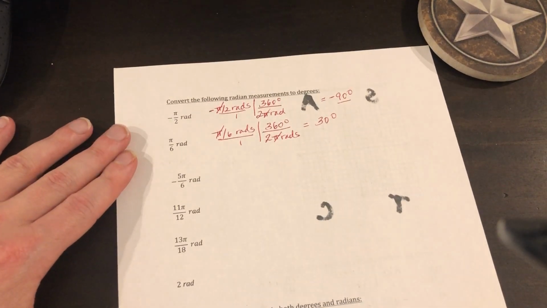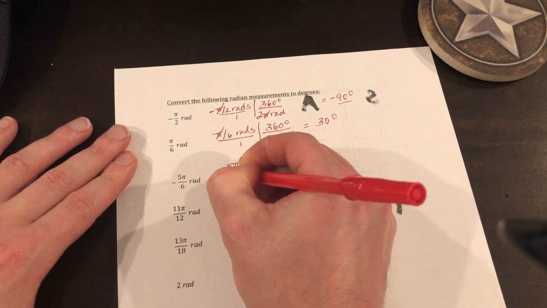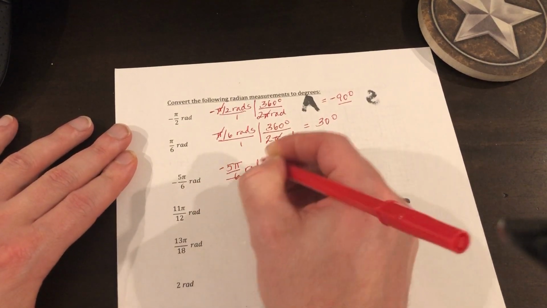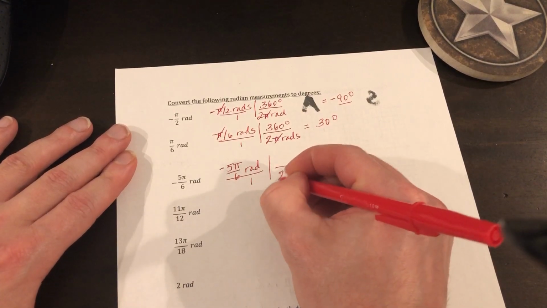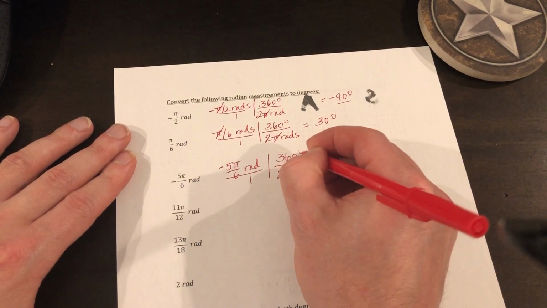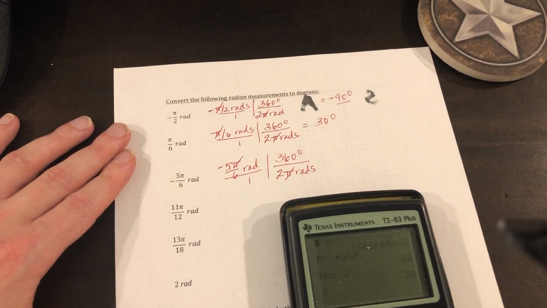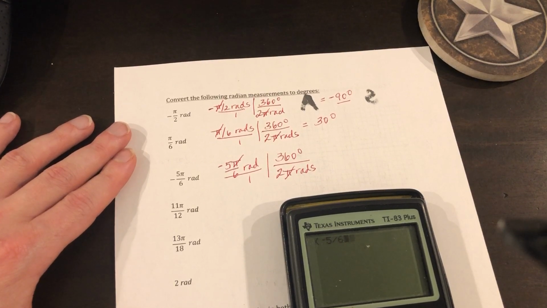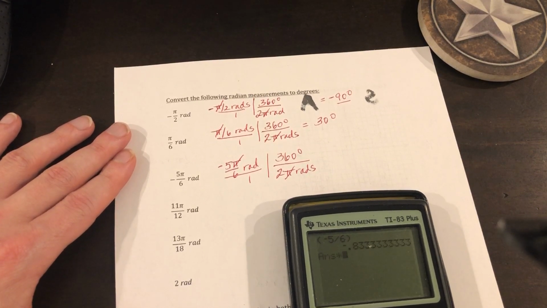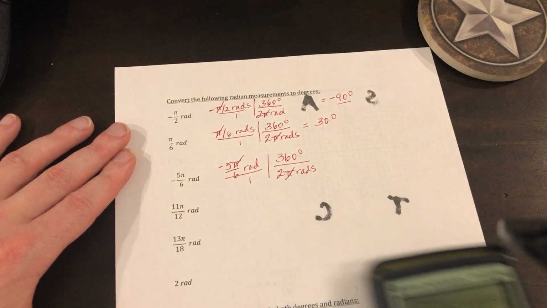Okay, negative 5 pi over 6. And there's 2 pi radians to 360 degrees. We're going to make sure our units cancel diagonally. Pi's will end up canceling. So we get negative 5/6 times 360 and divided by 2. It should be a negative 150 degrees.